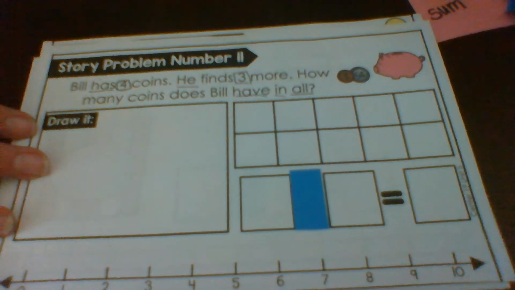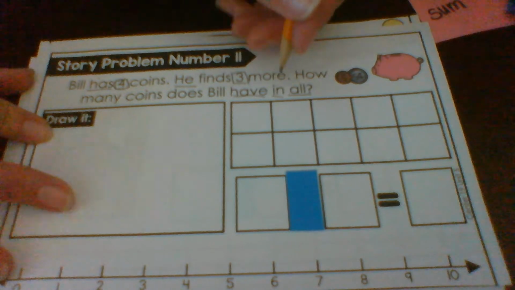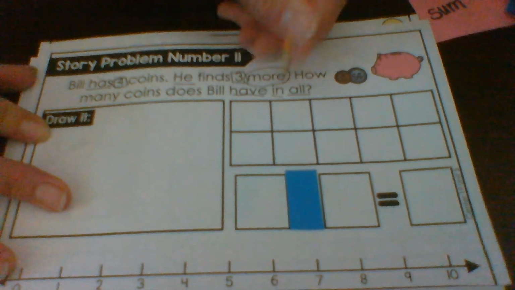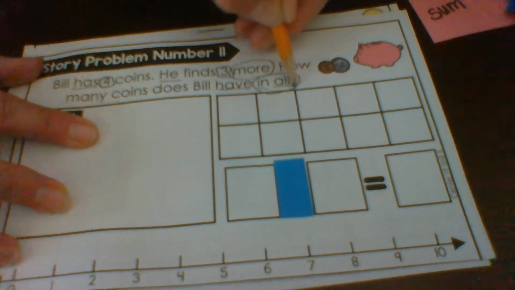What key words tell us? He had 4 and he finds 3 more. Oh, right. More is 1. I'm going to circle it. And at the end, the words you knew, in all. Those are good ones too, right? And even finds is a little bit helpful, right? Because we know that he finds them. If he finds some, his number should be getting greater, right?